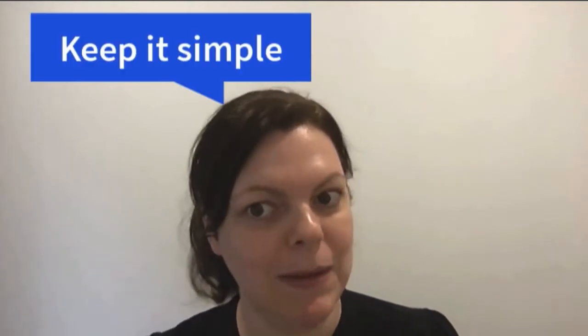So the first thing I'd like to focus on is concise drafting. Long gone are the days of long-winded sentences. Lawyers used to be paid by the word, so it makes sense that documents were as long as humanly possible. But now we strive for concise drafting, clear and precise drafting that is expressed in a concise manner. So whenever drafting, stick to the motto, keep it simple.